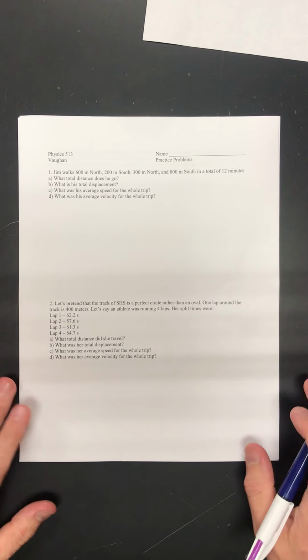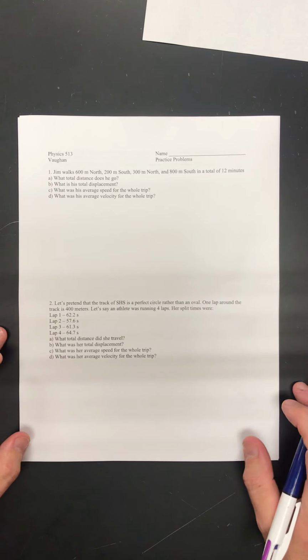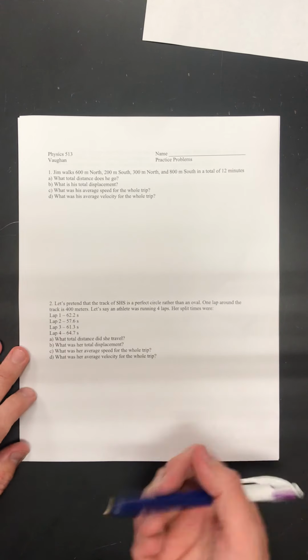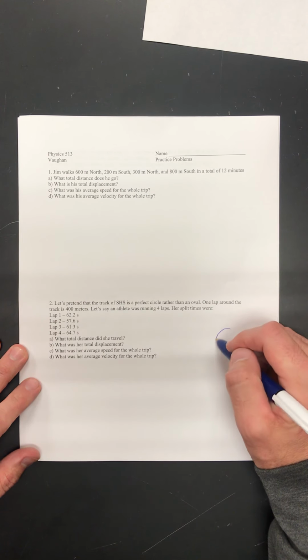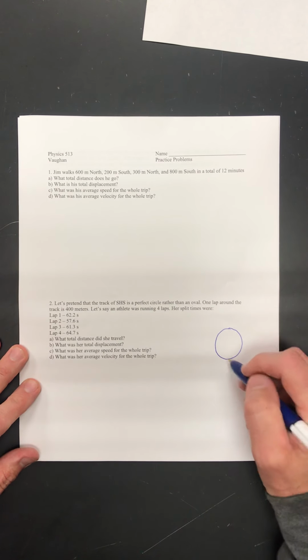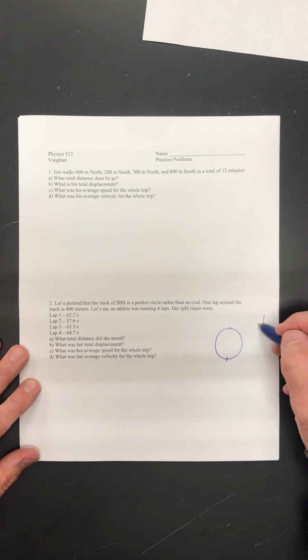So as promised, folks, a solution to 2 and to 3. We already saw the solution to 1. So let's talk about this. First thing I want to do is draw myself a little picture, right? And so here's where she starts, and she's running around there.